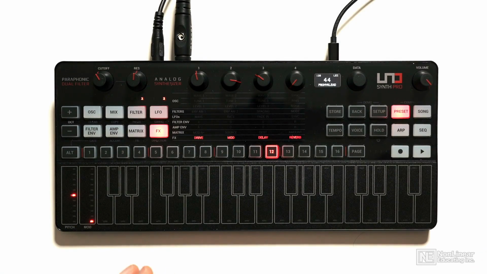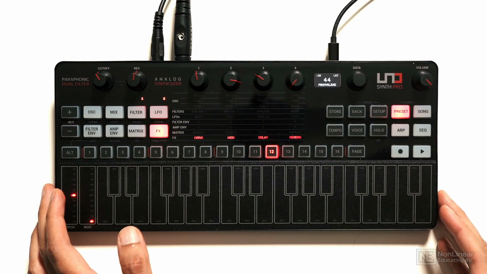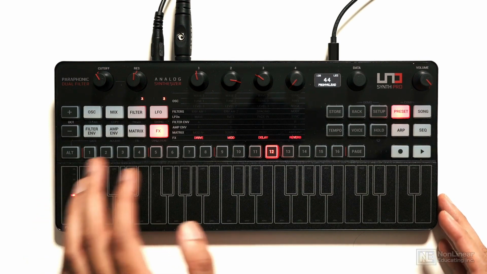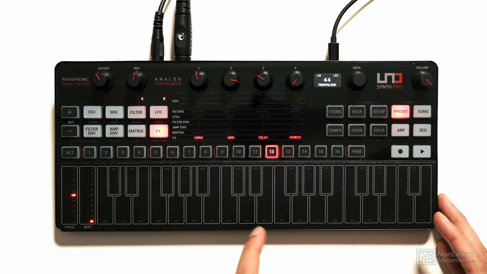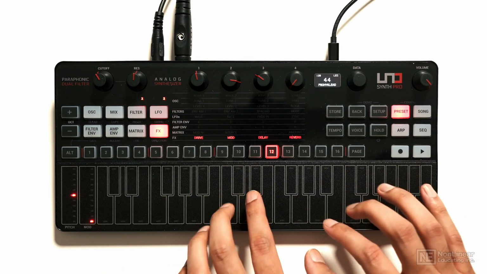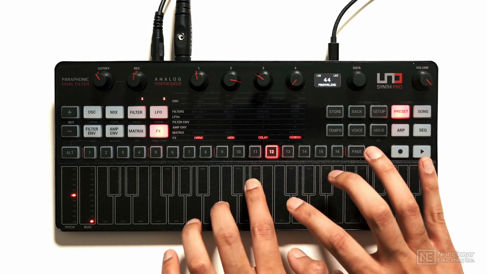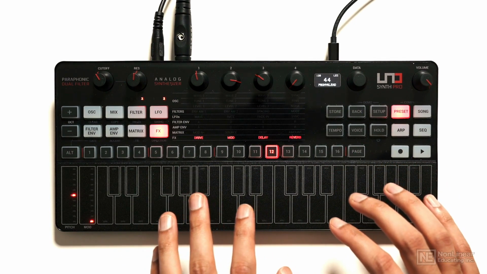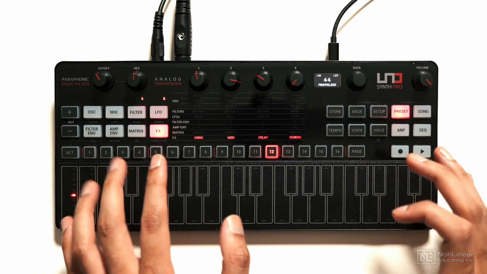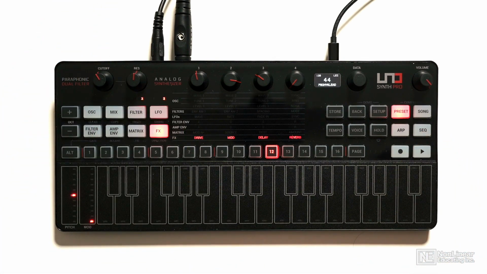This is a quick overview of the UNO Synth Pro. The UNO Synth Pro is a 3-oscillator, dual-filter paraphonic analog synthesizer. We get a touch strip here to play the notes. So it is not velocity sensitive, though the synthesizer does support velocity if you feed it an external MIDI controller.